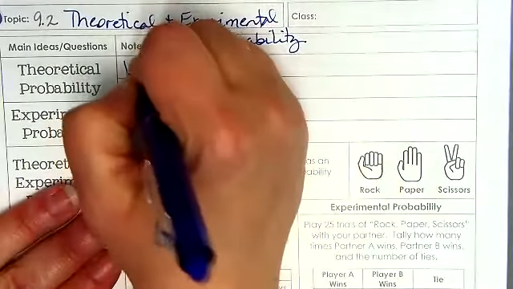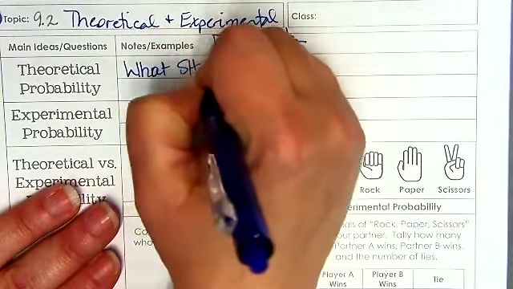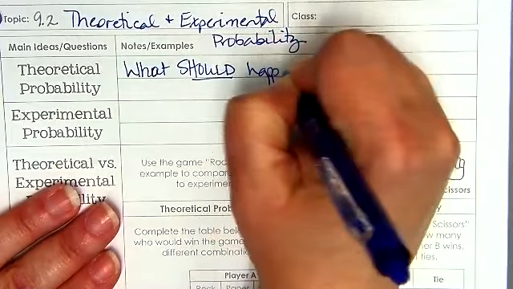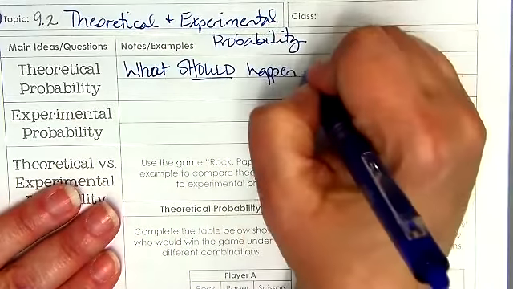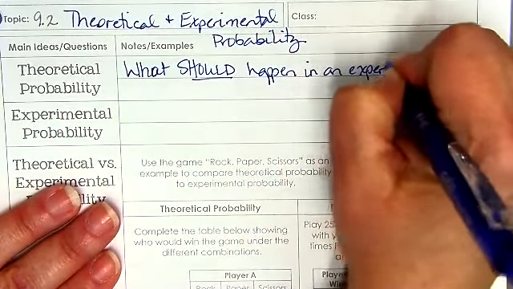Theoretical is what should happen in an experiment.